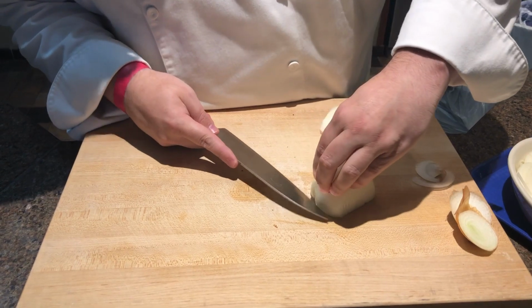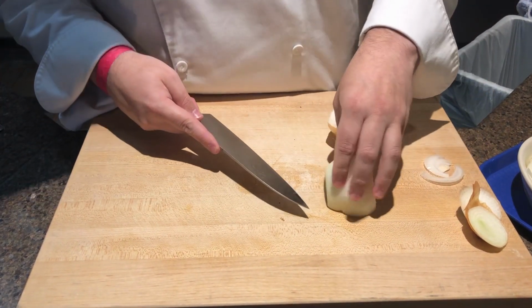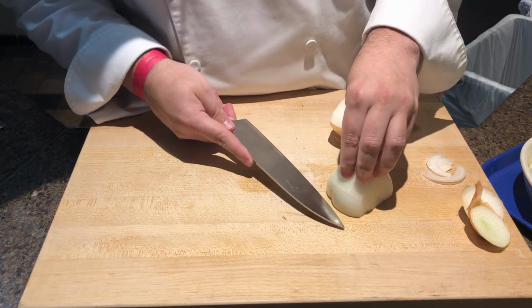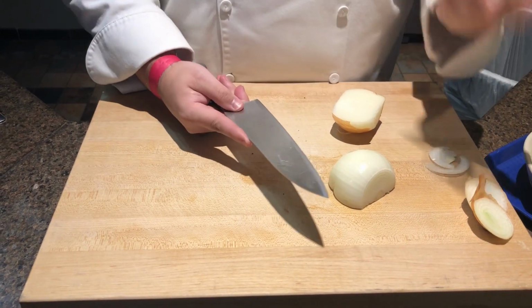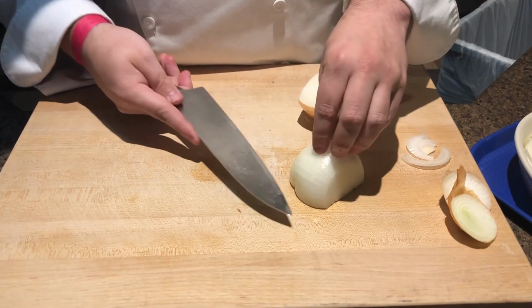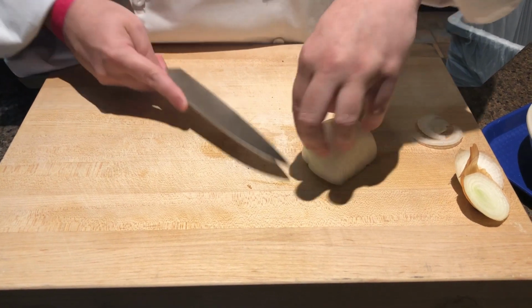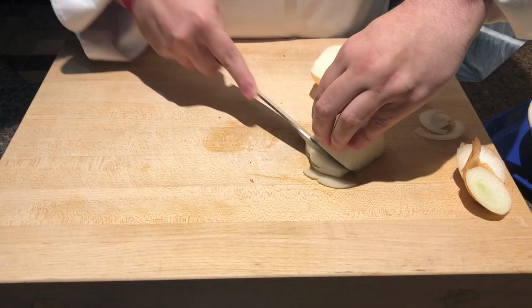So we're going to start here on our one side. And really the best way to go about it is you want to follow the contours of the onion. So instead of just coming down straight here and going across, we're going to have odd shapes. When we talk about the onion, we want uniformity. So we're going to follow the contours of the onion itself and come in sort of at an angle on the side. And we're just going to cut along those lines.